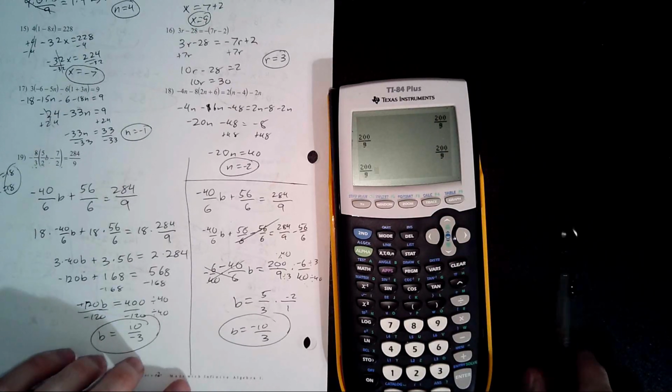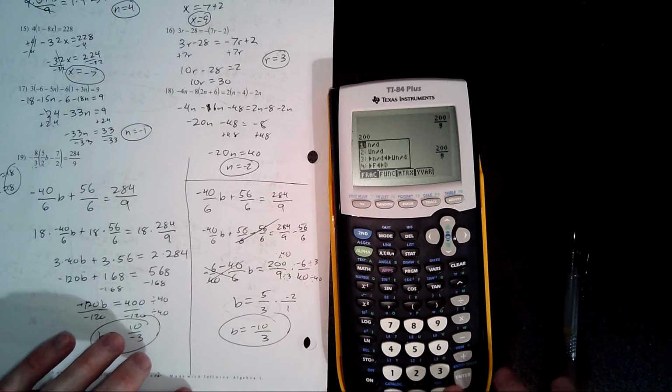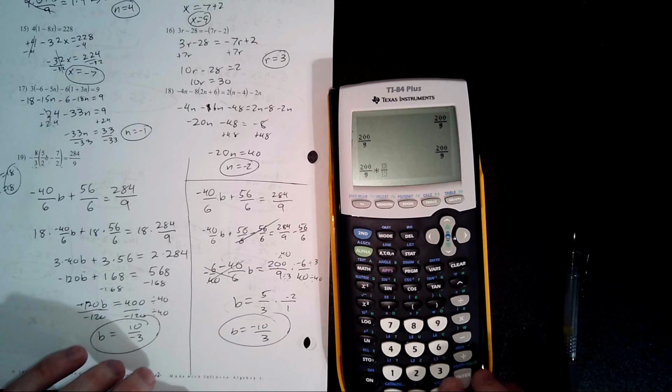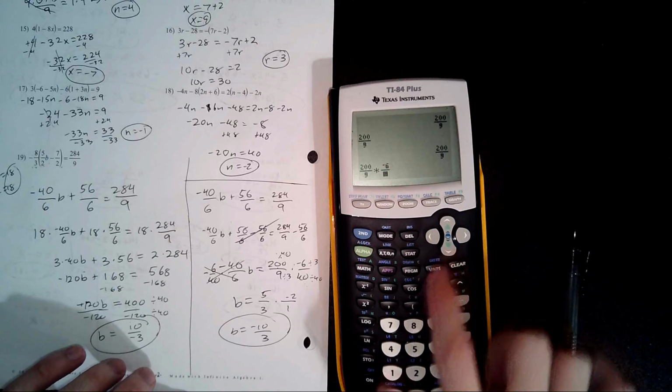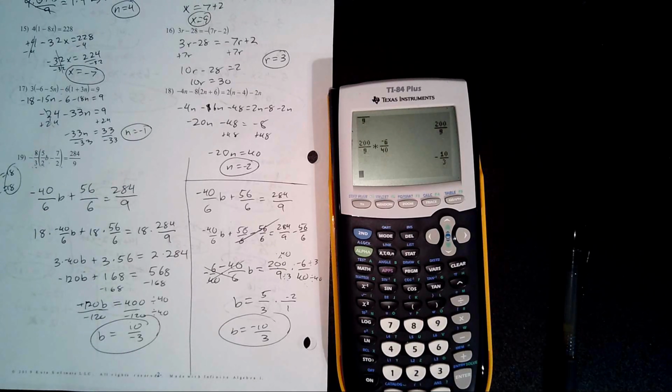So we're going to take that, and then we're going to hit multiply, alpha y equals enter. And then we're going to hit negative 6 over 40. And again, it will do the work for us. Please note, you do need to show at least one step of work on these questions for full credit. So I will expect you to show me some of that cross cancellation. But you can definitely use your calculator to check your work.